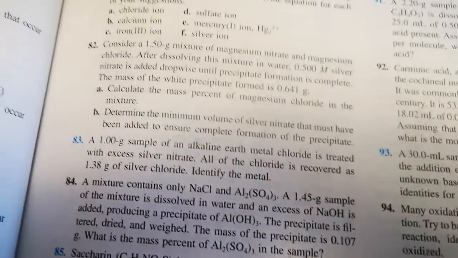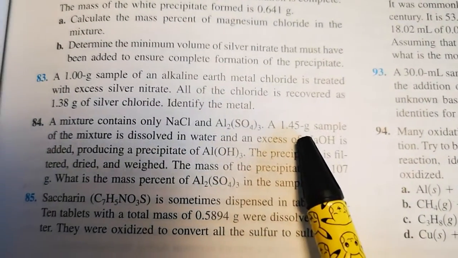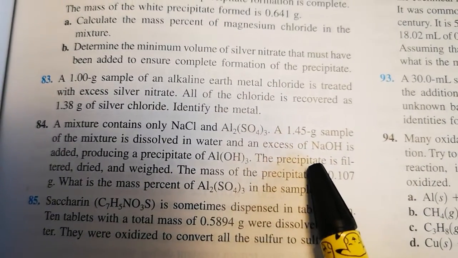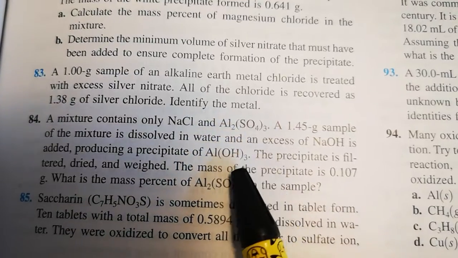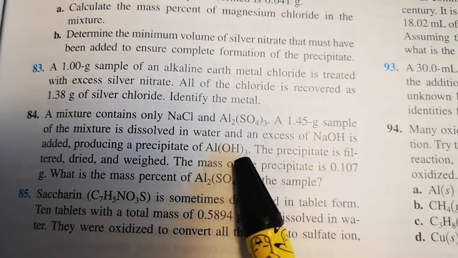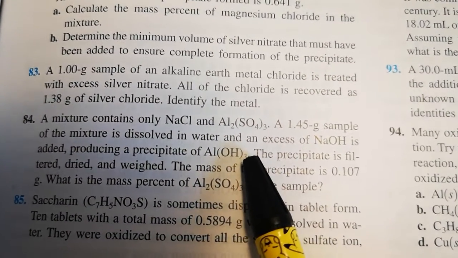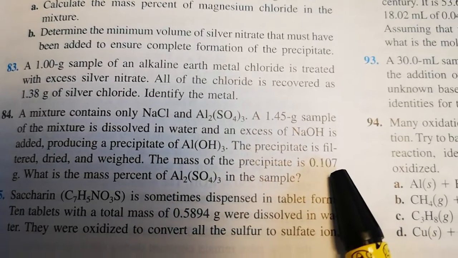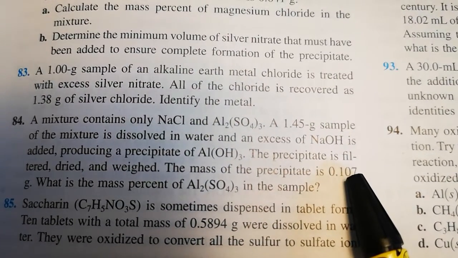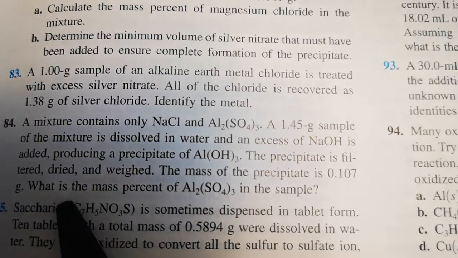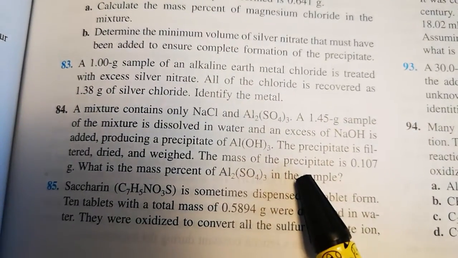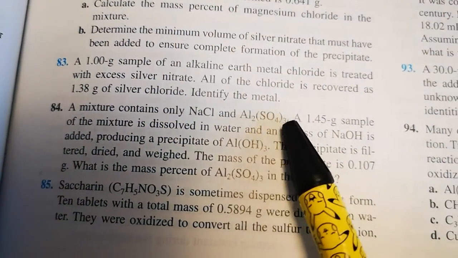Now another question we were asked to look at here was number 84. So we've got a mixture. Now the total mass of the mixture is 1.45 grams. We're going to precipitate out all of the aluminum here with sodium hydroxide to make aluminum hydroxide. Then we're going to filter it all out and weigh the mass of our aluminum hydroxide product. Finally, we're solving for what is the mass percent of aluminum sulfate in our sample mixture, which was a 1.45 gram sample mixture.